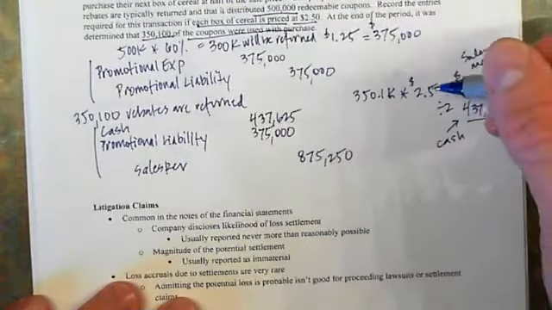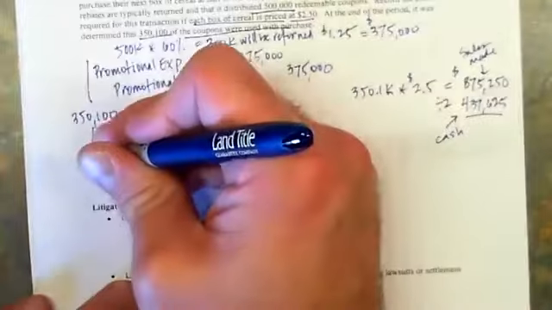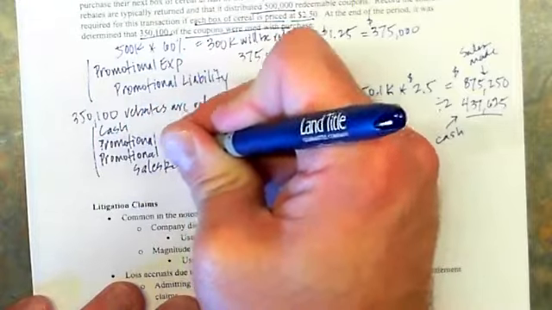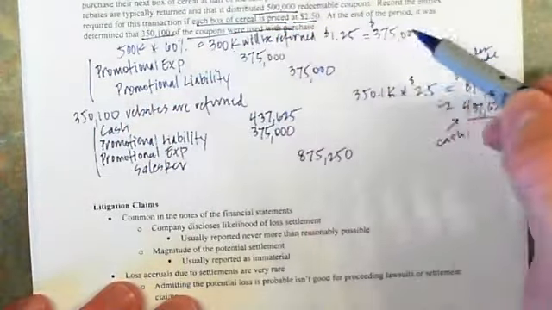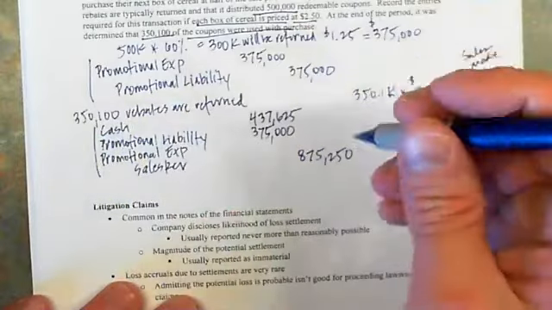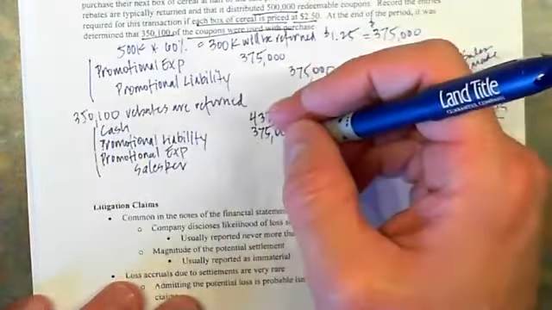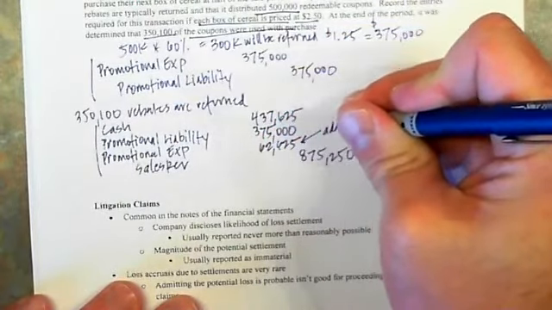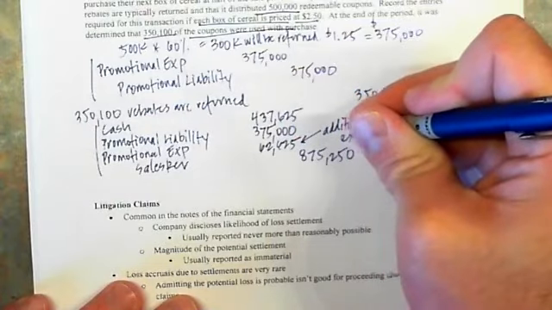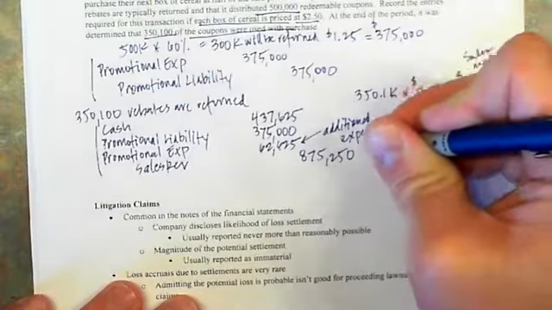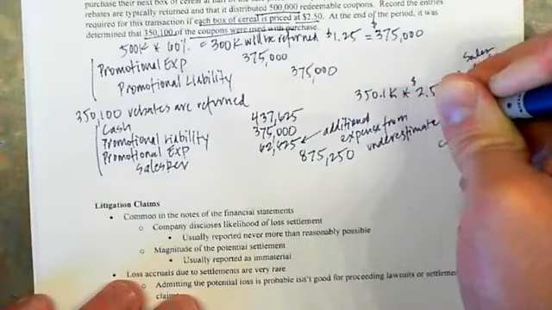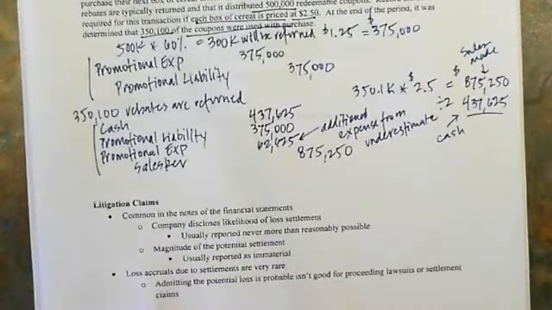But we also have additional expense to record. That's the amount of expense we underestimated because we only thought that 300,000 would be returned. We actually got an additional 50,100, and that results in an expense of $62,625. So if we had overestimated, we would be able to record a little bit of a gain, reversing some of the prior expense, right?